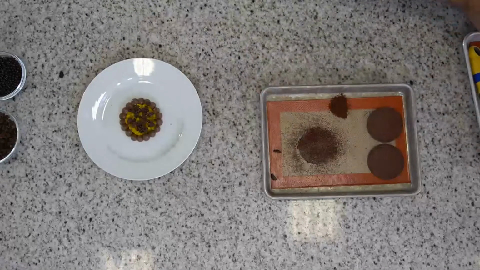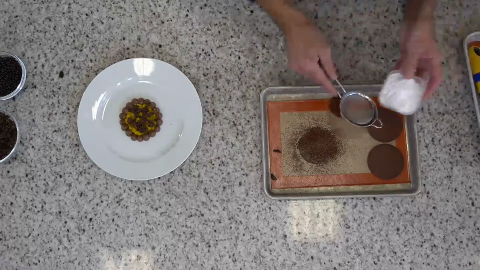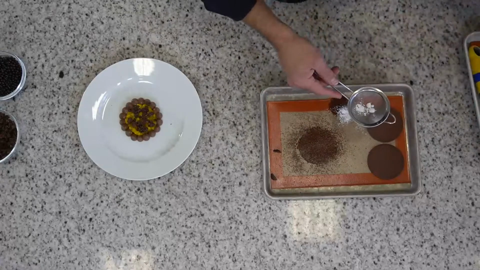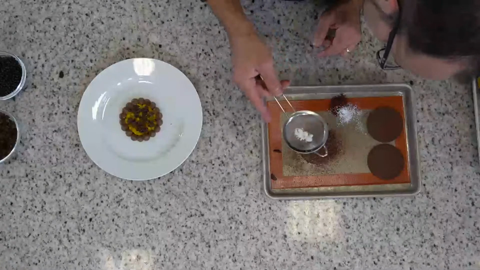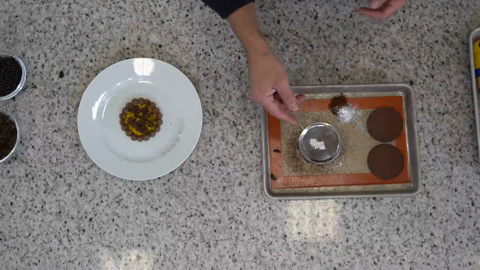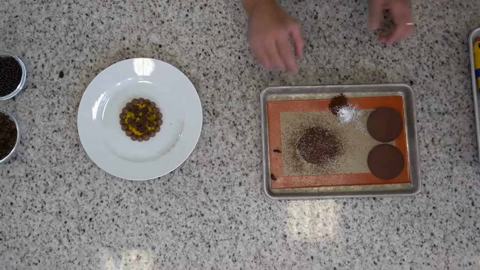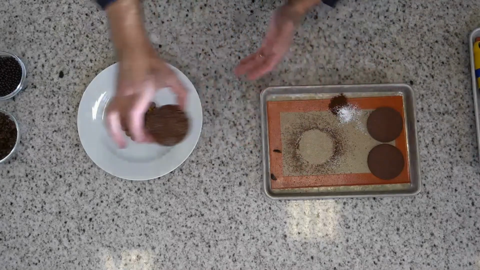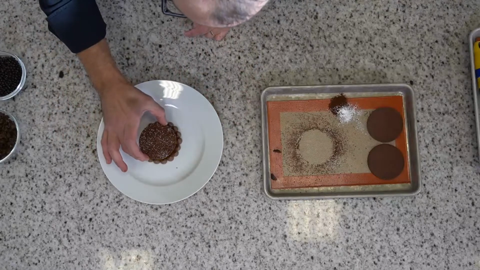And a little bit of icing sugar, like that. Not too much, just to bring a contrast with your plate. This part I put on top of my dessert, like that.